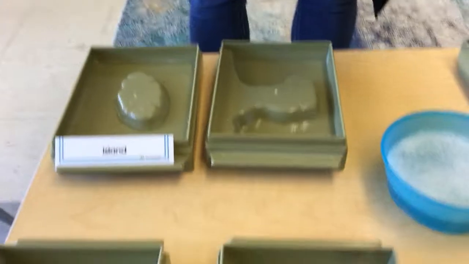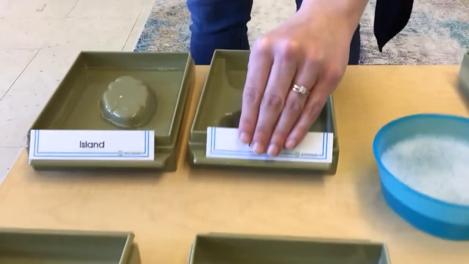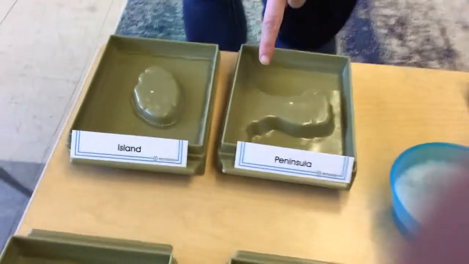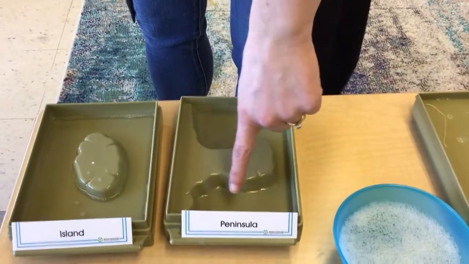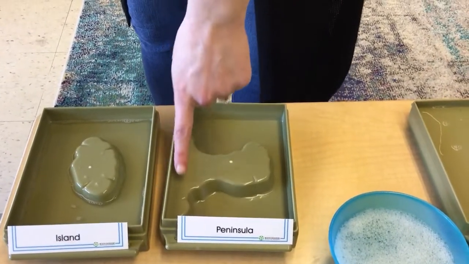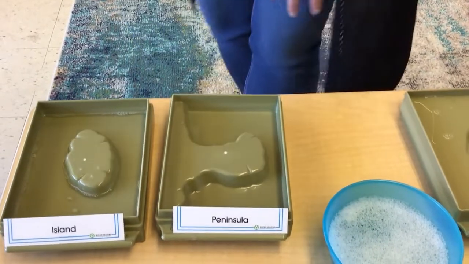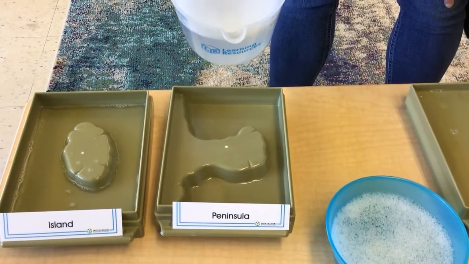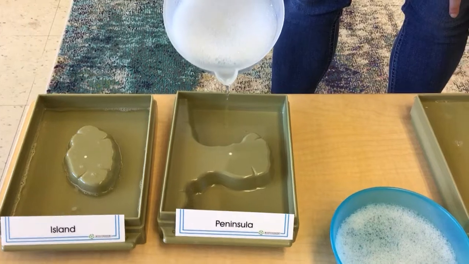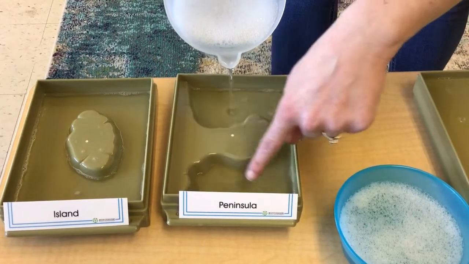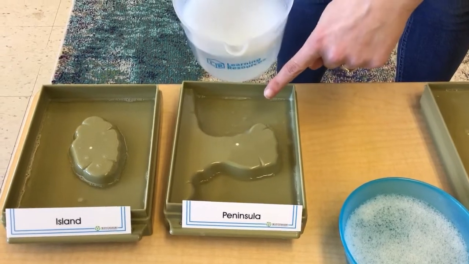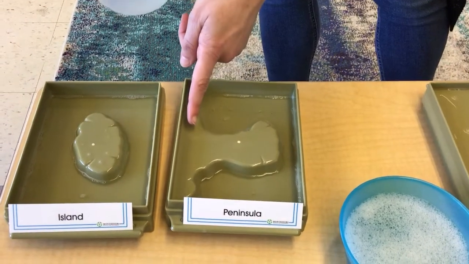All right. Over here, we have another land form. This land form is called a peninsula. A peninsula is a piece of land that stretches out into the water. So it's surrounded, but not completely surrounded because it stretches out into the water. So I'm going to pour in my water, and you're going to see that it's going to accumulate around the peninsula. Okay? See how that water is traveling? It's surrounding most of the peninsula, but not completely.